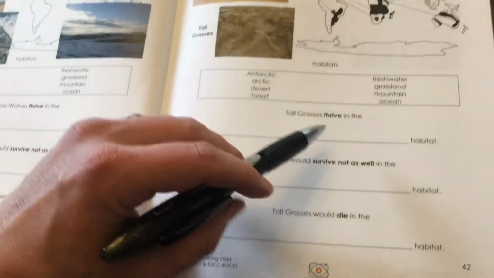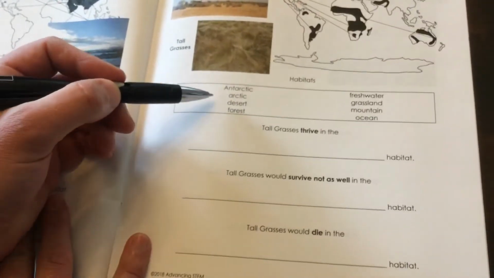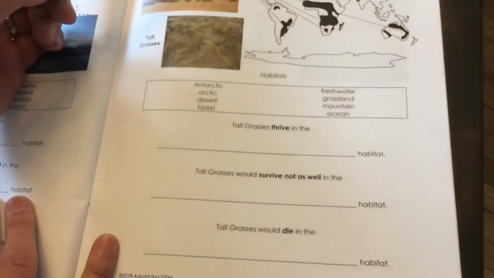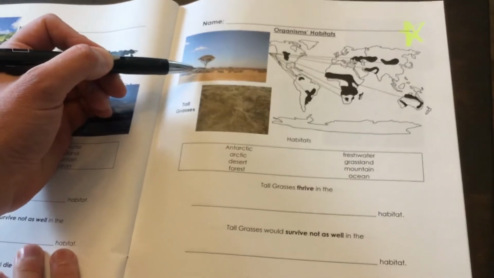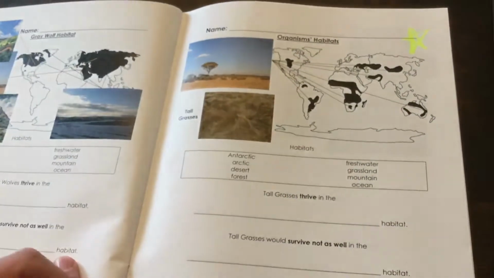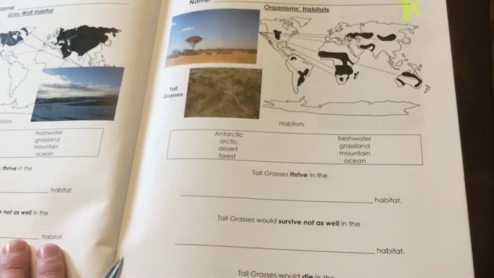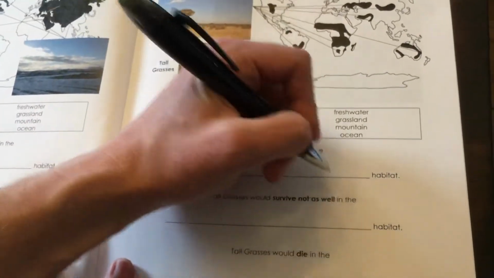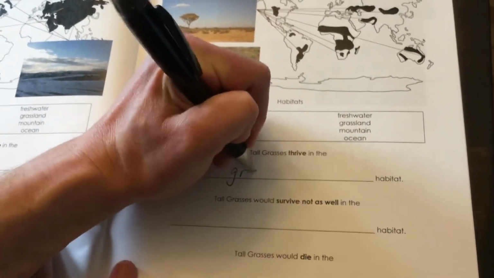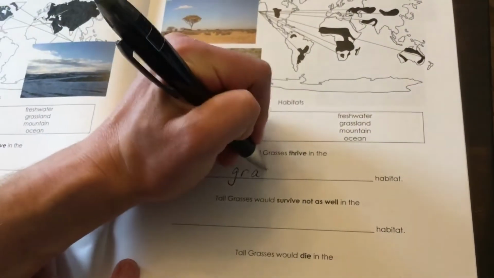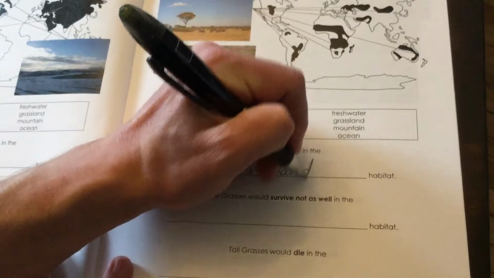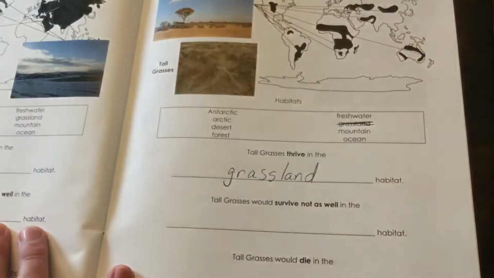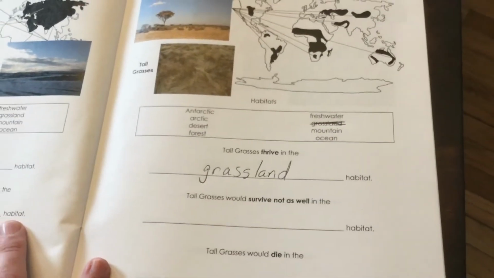So, tall grasses. Tall grasses thrive in the blank habitat. So I'm going to go up here and I'm going to look and I'm going to think about what habitat. Well, then I'm going to go back up to my picture here. That was the grassland. Well, tall grasses should live in the grassland. It's kind of in the name. So right here in this blank, I'm going to write grassland. And since I used that, I'll cross it out. So you're only going to use each one once.